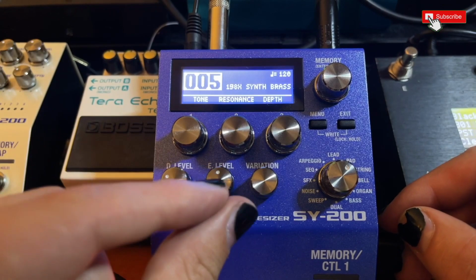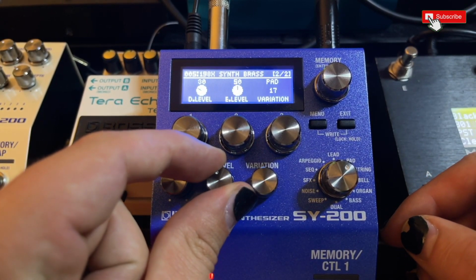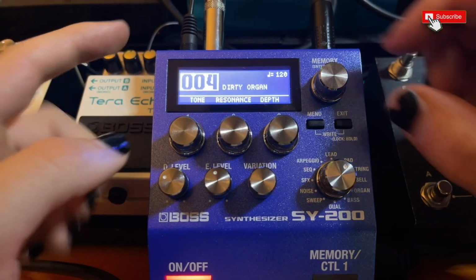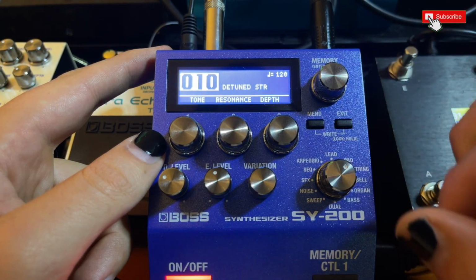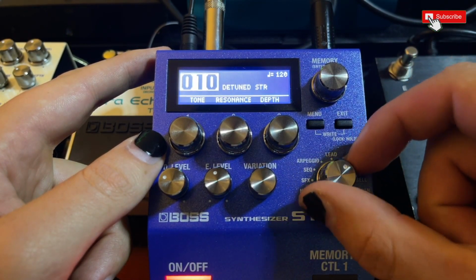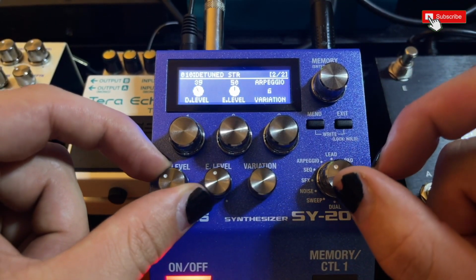And now it'll only affect the effect level. Direct level is now at 30 where we saved it. Boom. Now, of course, the way they're set out, you do not have to keep it this way at all. If you want to change anything, you can change this. You can make this detuned string an arpeggio instead. Find the thing you like, and so on.